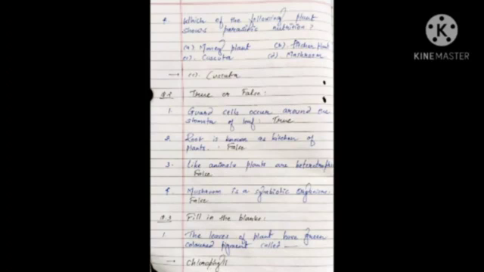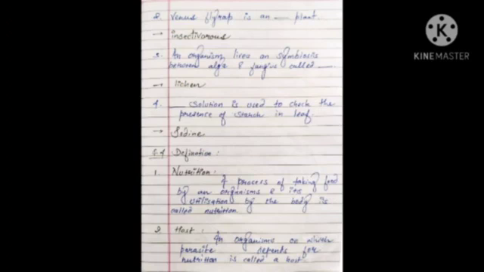Fill in the blanks, and the first one is the leaves of plants have a green colored pigment called, and the answer is chlorophyll. Second one is Venus flytrap is an dash plant, and the answer is insectivorous. Third one is an organism that lives in symbiosis between alga and fungus is called dash, and the answer is lichen. Fourth one is dash solution is used to check the presence of starch in a leaf, and the answer is iodine.